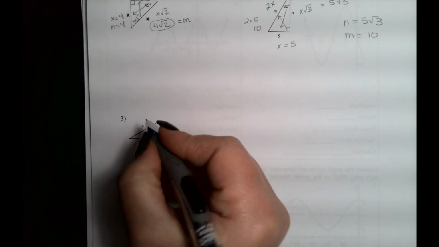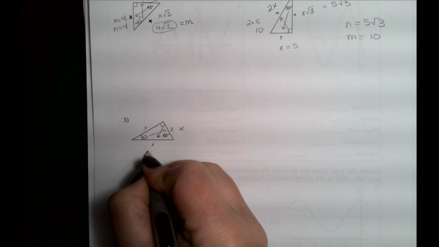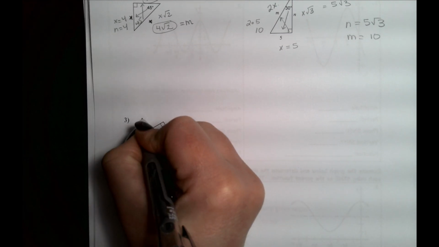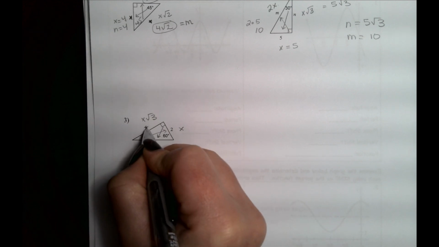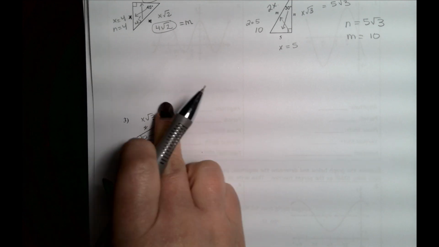Here again, 60 degrees. I usually find my 30 degrees. That's my x. These are patterns you have to have memorized. This is 2x, and this is x root 3. Again, these y's, these x's that they give you, these m's and n's, I am okay if you ignore them and then create your own like this.